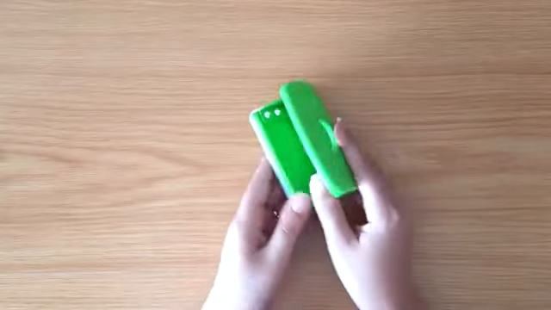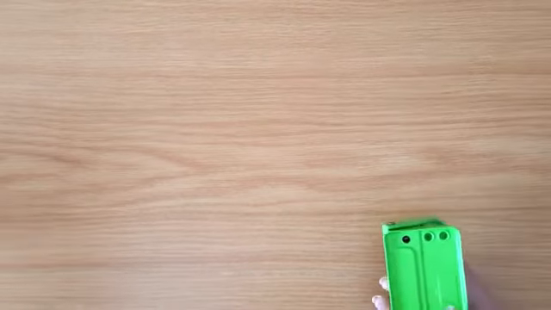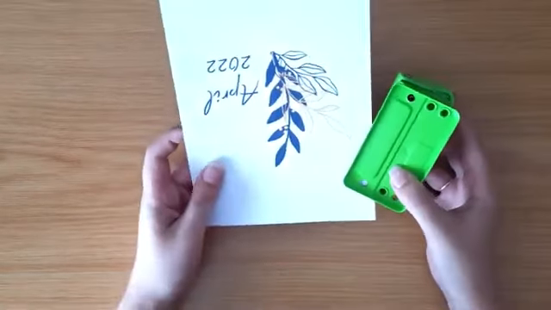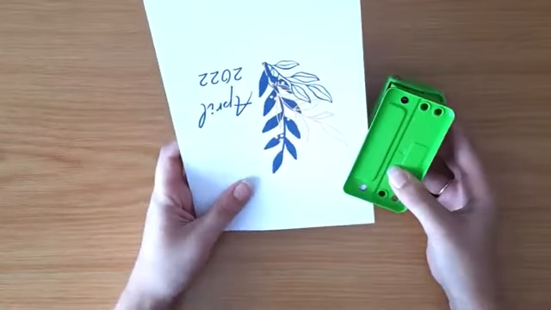I don't have a 6-hole punch, so I just use this regular hole punch by removing the back so that I can see where I'm punching the holes.